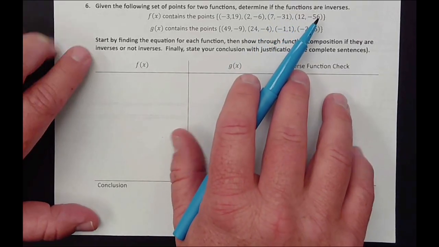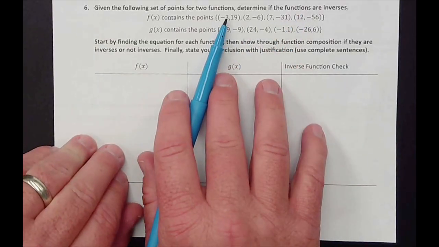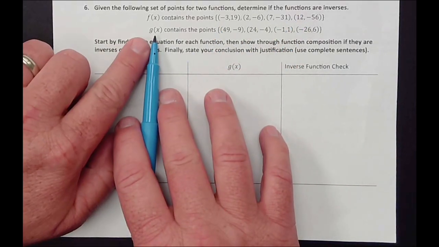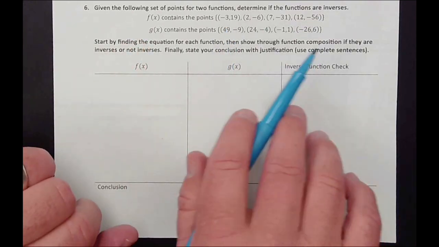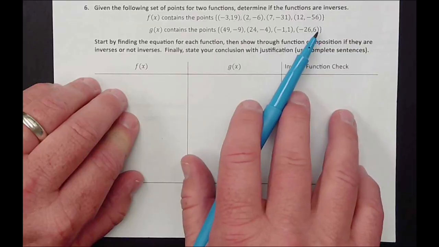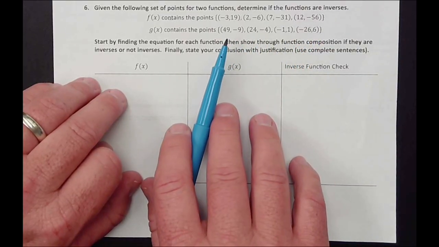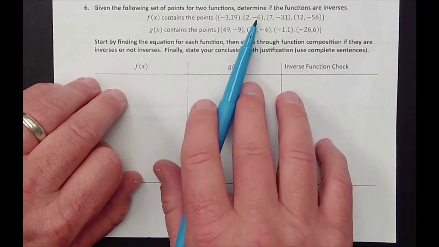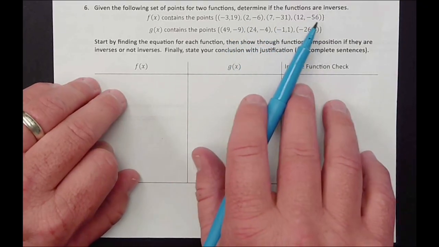(12, -56). Now, generally, what I could do is just check to see if the second function here, g of x, has those points in reverse order. So instead of (-3, 19), I'd be looking for (19, -3). And I do not have that in this set of points here. I also don't have the inverse of (2, -6) down in this area. Same with the last one and the other one.